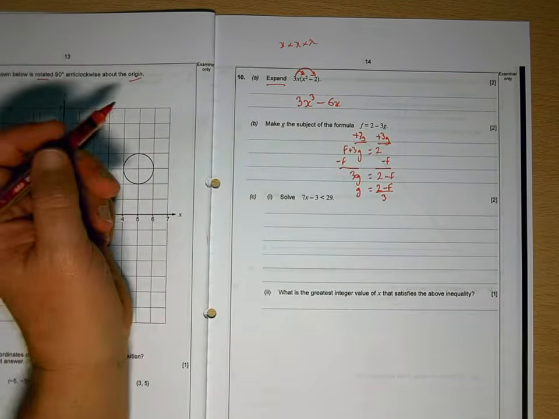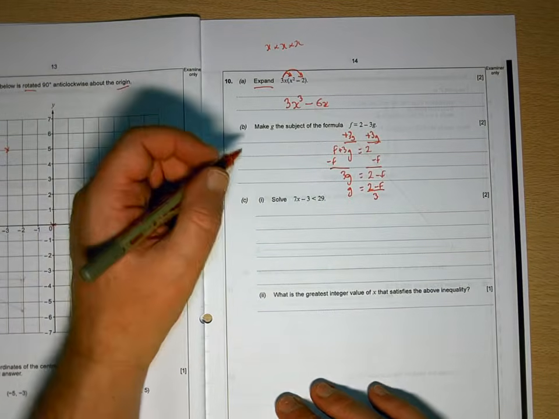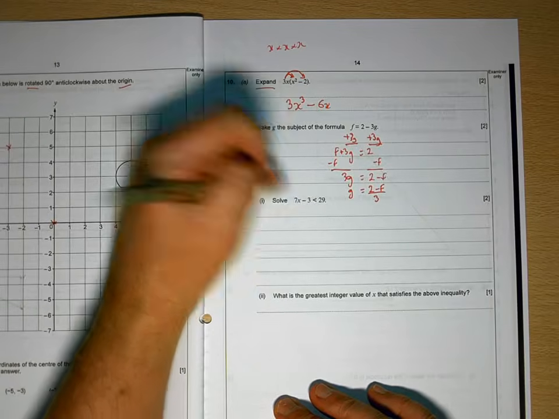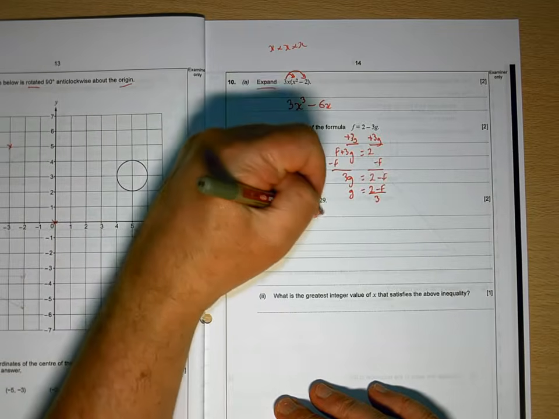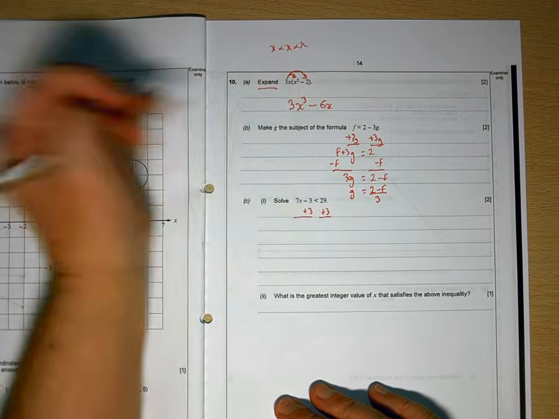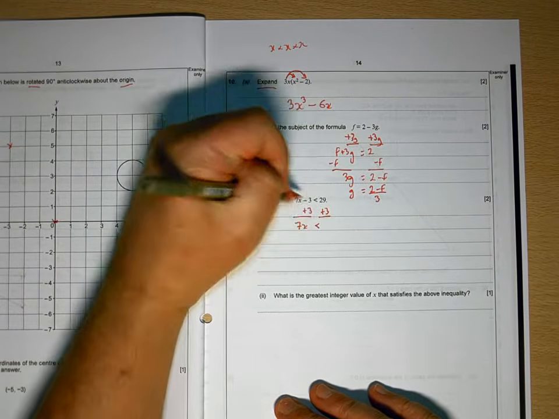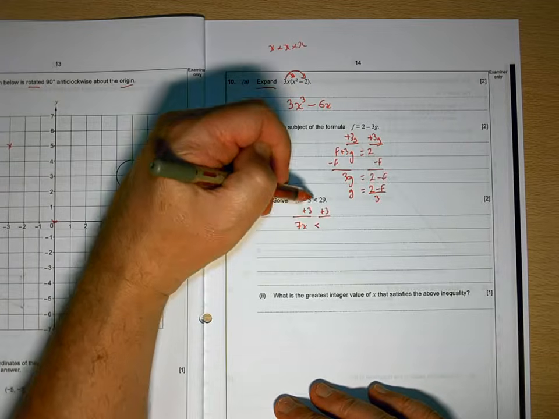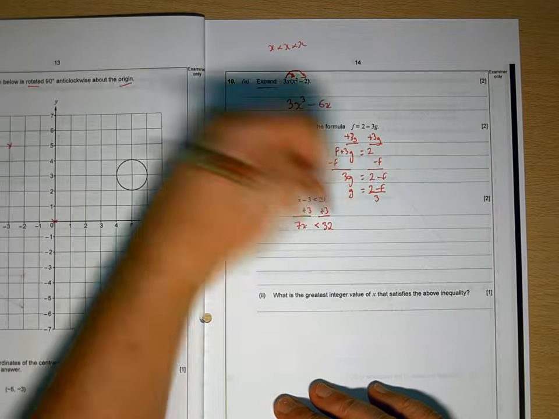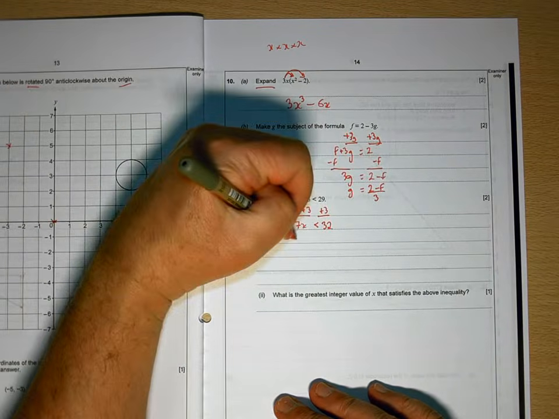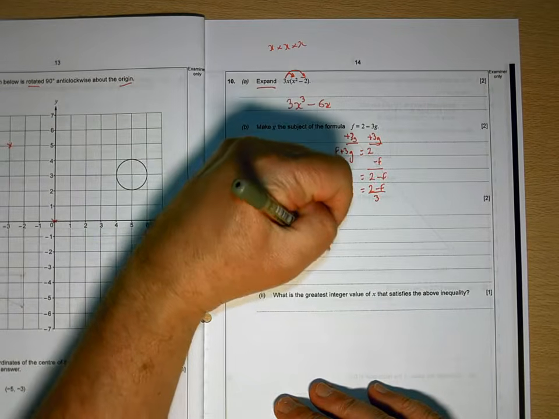Here's another question which is extra marks for doing the same thing, because you treat this exactly as you would an equation. I want to get the x on its own. First of all, I need to deal with the take 3 by adding 3. I'm going to do the same to the other side. It leaves me 7x on that side. The only way it's different is it's a less than sign, not an equal sign. 29 add 3 is 32. Now I divide both sides by 7, so I get 32 over 7.